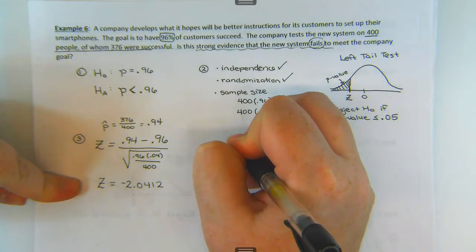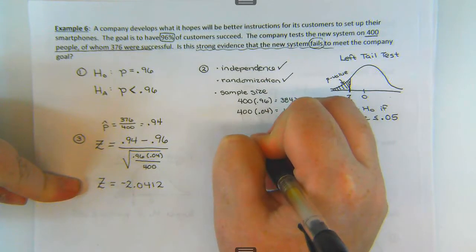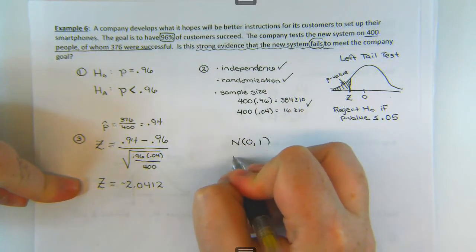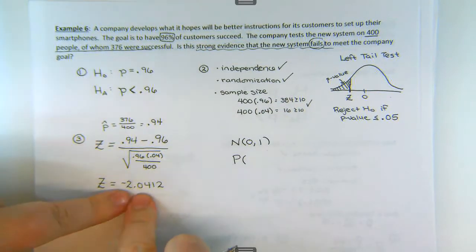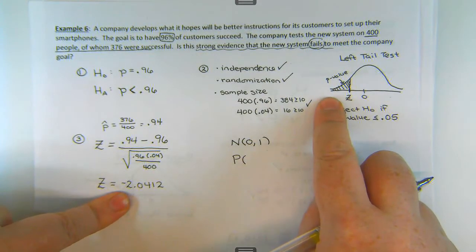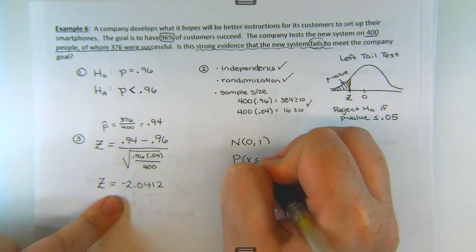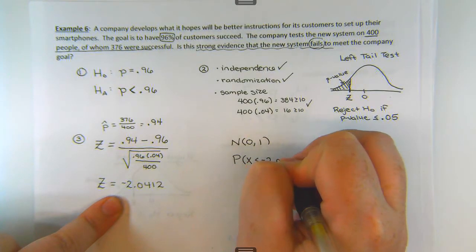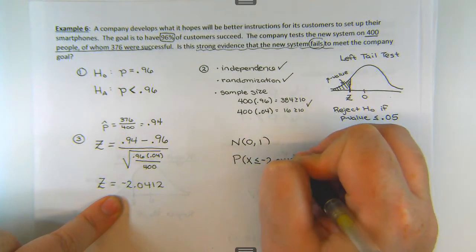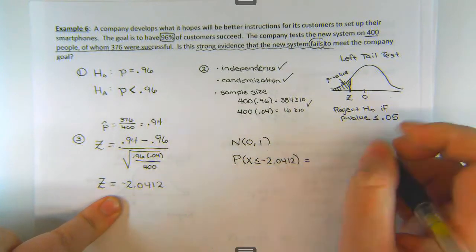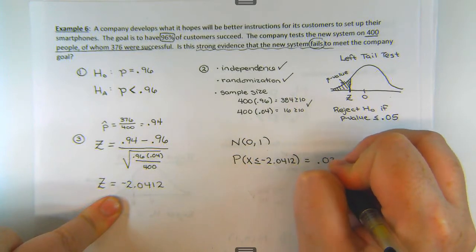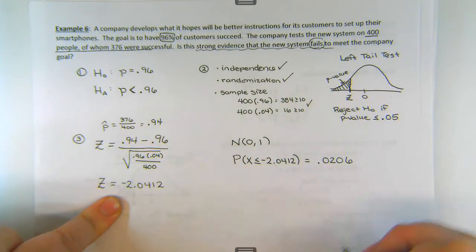So using our standard normal curve, what we want to do is find the probability of seeing this value or even less. So we're looking for x less than or equal to negative 2.0412. When we plug that into technology, we should get 0.0206 out.